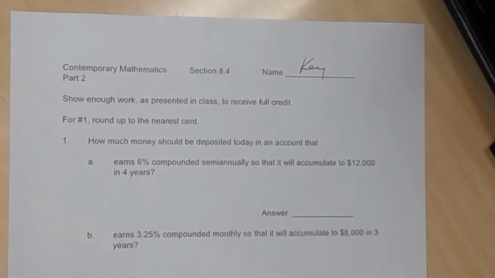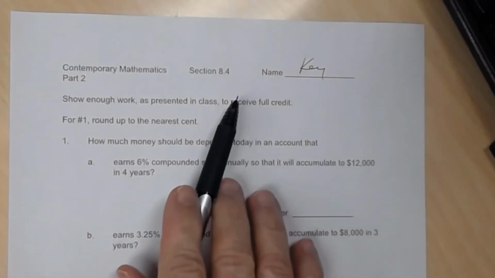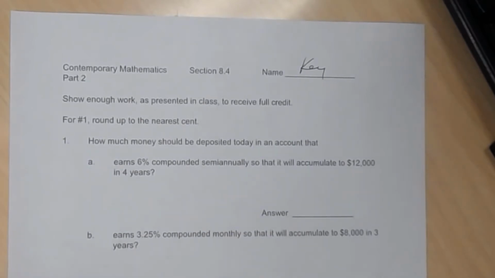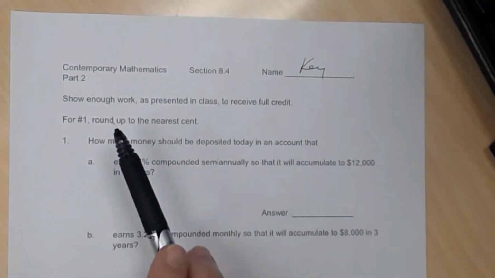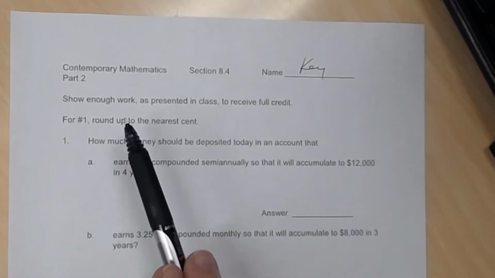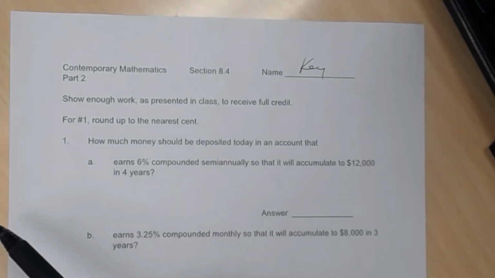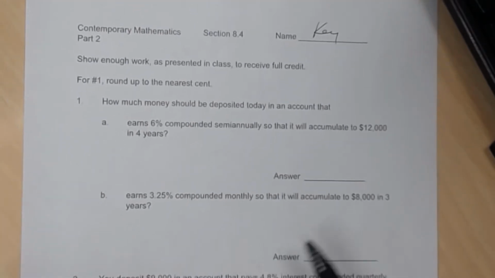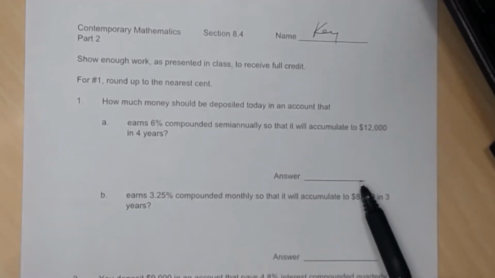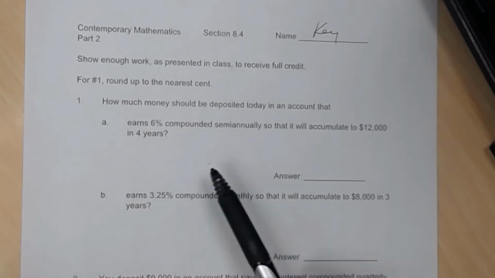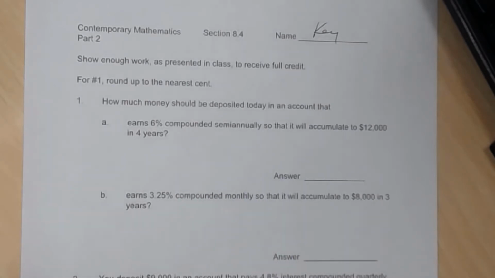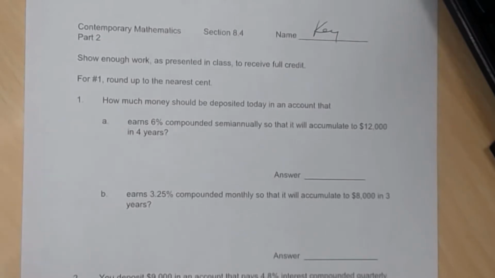Okay, so this is the key to worksheet 8.4 part 2, and in number 1 it says round up to the nearest cent. Now keep in mind it says show enough work as presented in class to receive full credit, so don't just have the answer right here, because first of all, if the answer is incorrect and there's nothing there for me to see what you've done, you get 0 points. So show enough work as presented in class to get full credit.